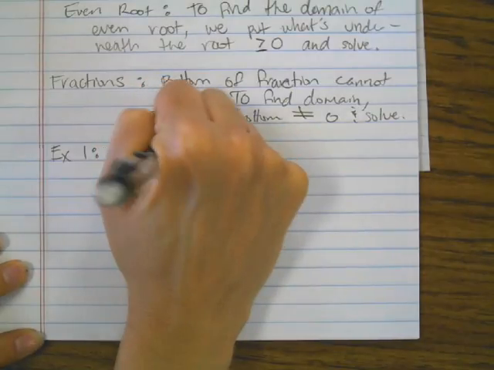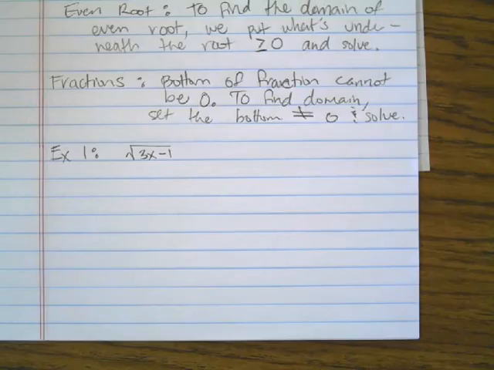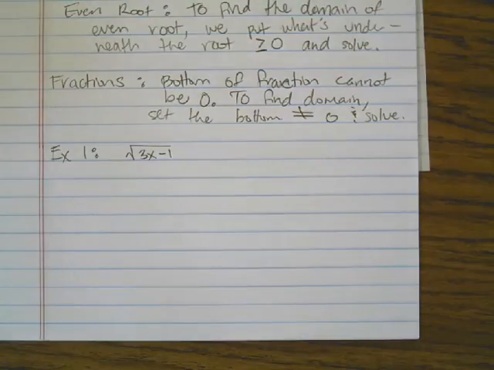With the even root, it says to find the domain, we put what's underneath the root greater than or equal to 0 and we solve. So we say 3x minus 1 is greater than or equal to 0. Then I add 1 to both sides. 3x is greater than or equal to 1. Divide by 3. X is greater than or equal to 1/3. That's it. I can put that in interval notation by saying bracket 1/3 to infinity. They're saying any number, including 1/3 up to infinity, I can put any of those numbers in and it'll work. It'll give me a y value out.